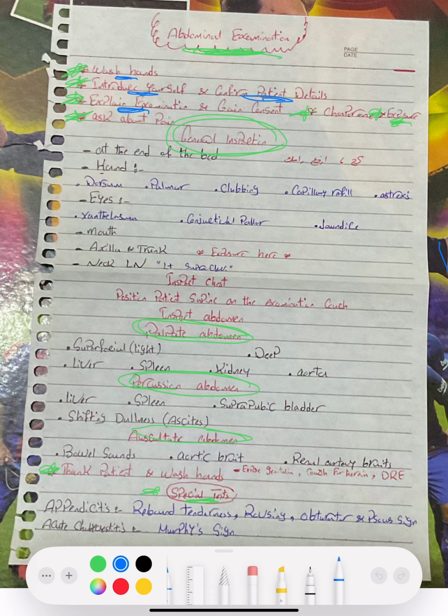This will involve looking from the end of the bed, feeling various areas of the abdomen, and then listening at the end. And after that, we have to gain the consent. Is that okay with you? And also ask for the chaperone, the examiner with you as the chaperone. After that, we come to the exposure. We postpone this step to make the patient more comfortable. Okay. After that, we ask about the pain before starting the core examination. Do you have any pain at the moment?